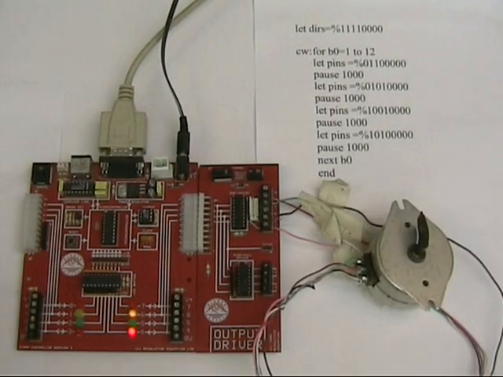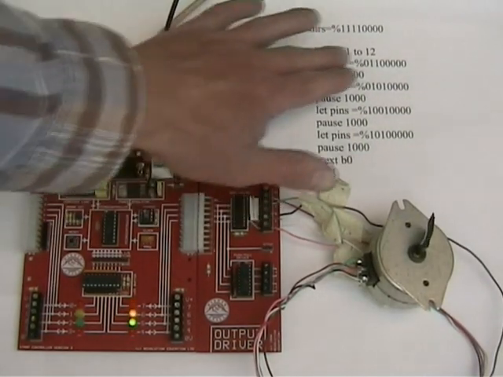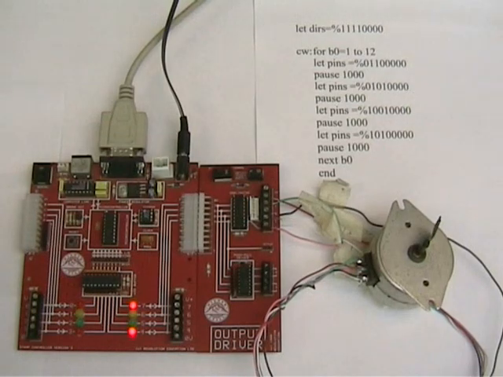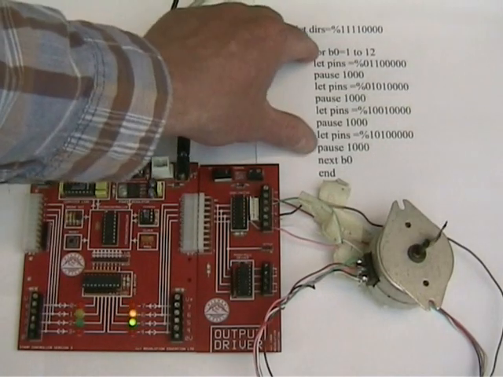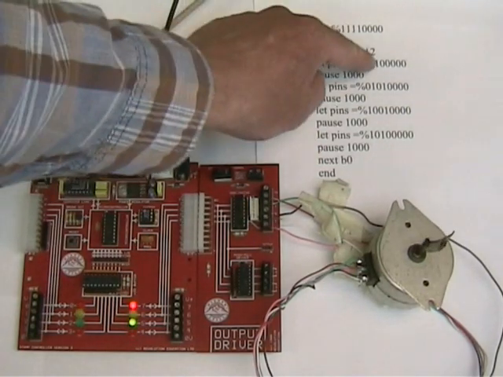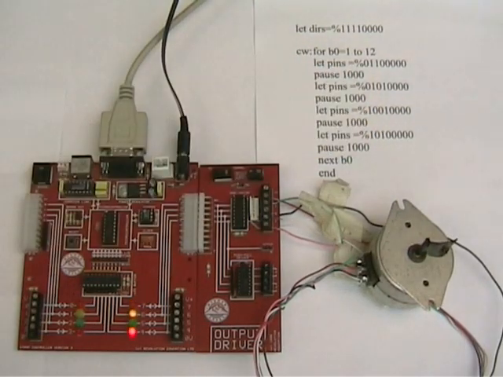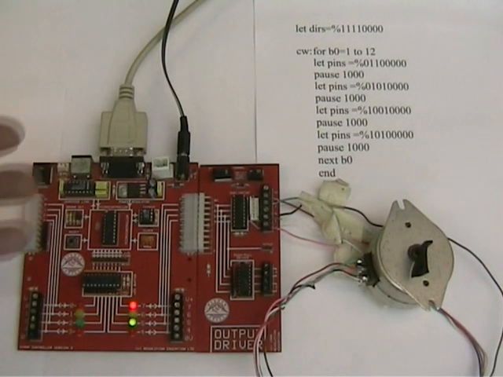Right. I've followed the program now. Before, only 4 steps were taken. Now I'll put a loop around it, so it's going to do the 4 steps 12 times. 12 times 4, it's going to take 48 steps. Each step this stepper motor takes is 7.5 degrees. So 7.5 degrees times the 48 steps gives us 360 degrees.